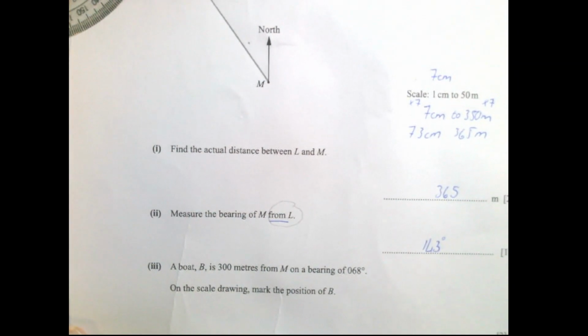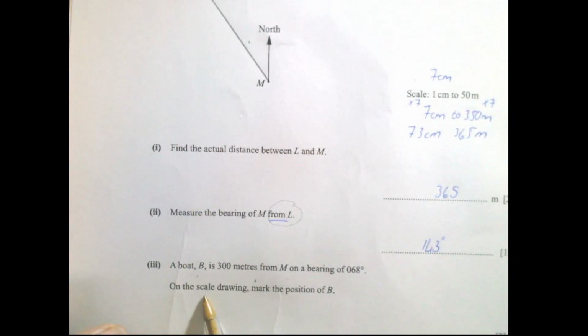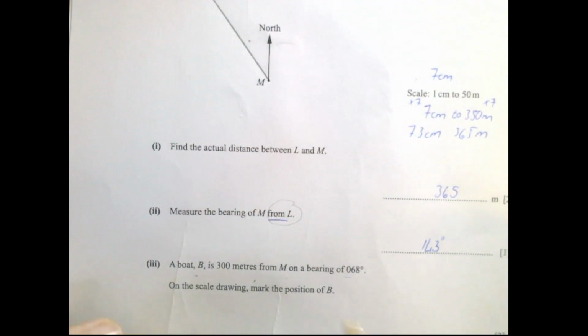Right, question 3. A boat B is 300 meters from M on a bearing of 68. On the scale drawing, mark the position of B. So we're going to start here with the bearing. And now again, look at that word.